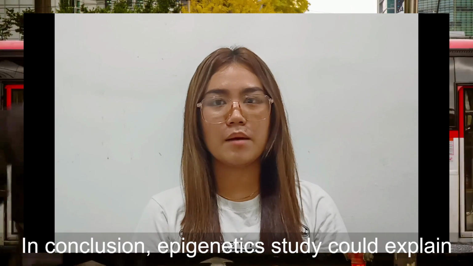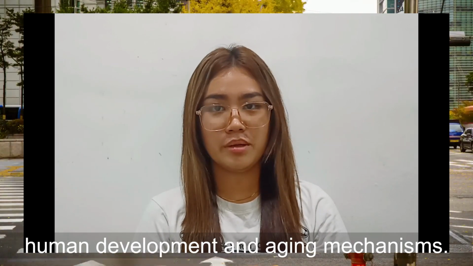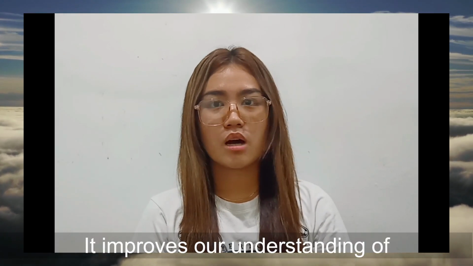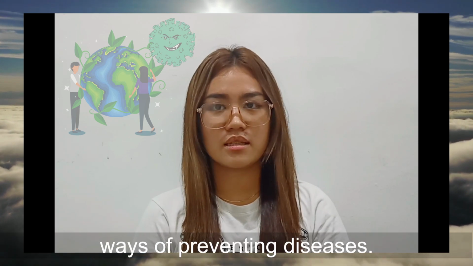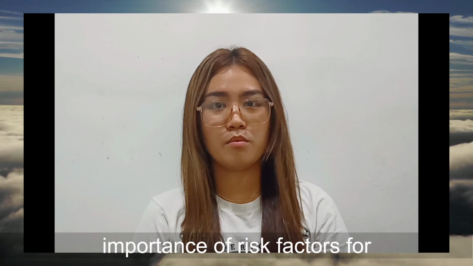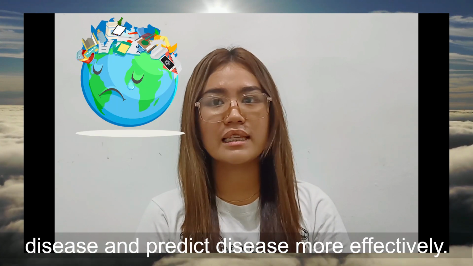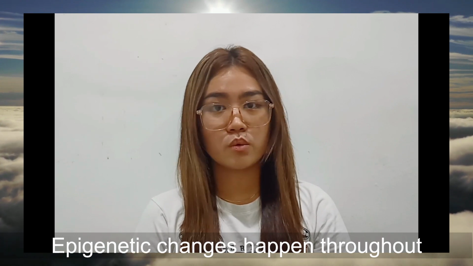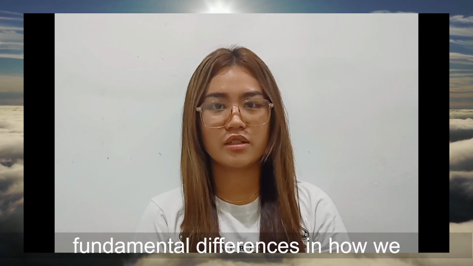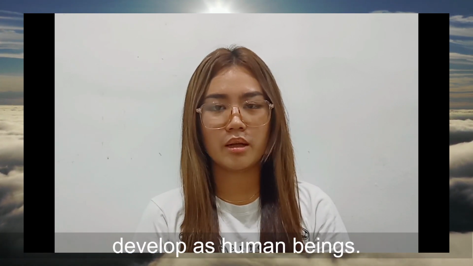In conclusion, epigenetic study could explain human development and aging mechanisms. It improves our understanding of disease mechanisms and helps identify ways of preventing diseases. It can also help us understand the importance of risk factors for disease and predict diseases more effectively. Epigenetic changes happen throughout our life, and our choices can make fundamental differences in how we develop as a human being.